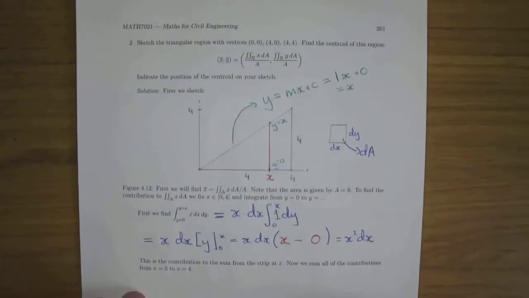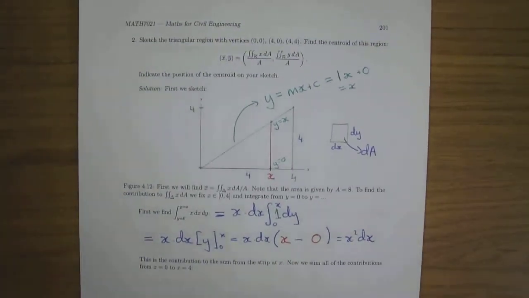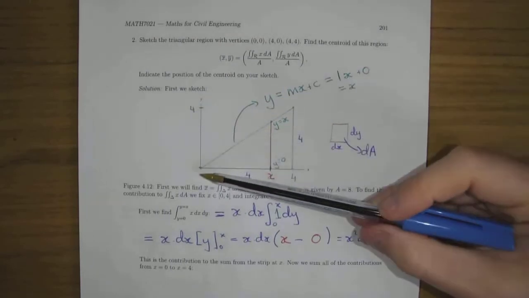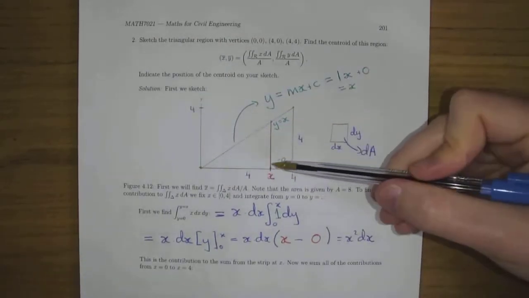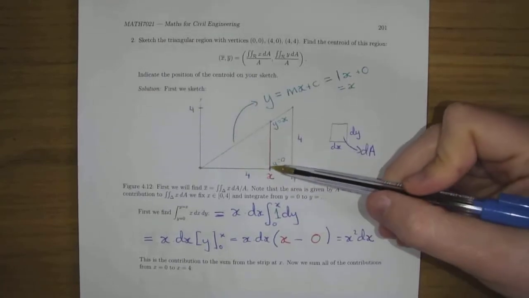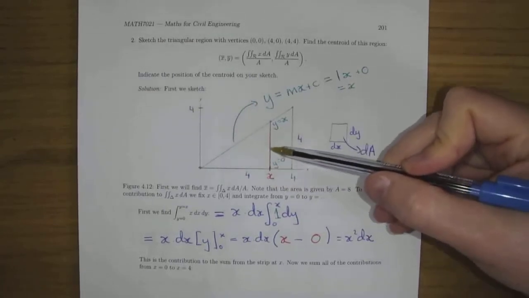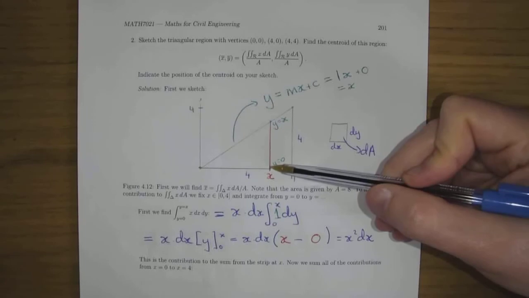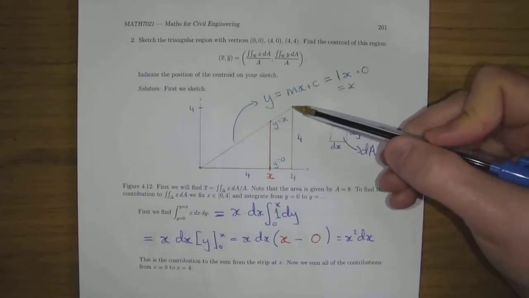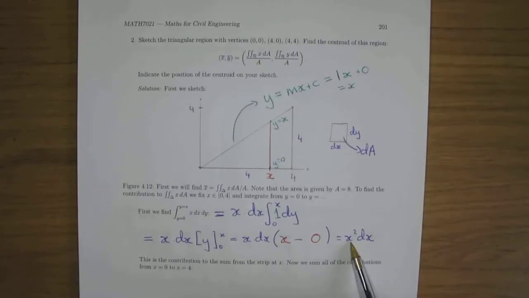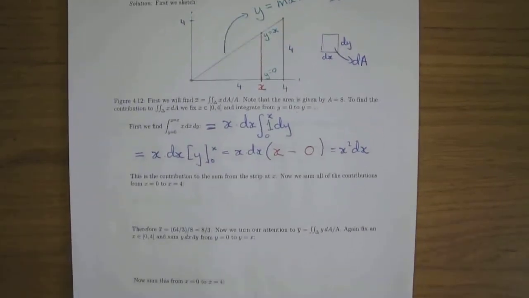Now we're adding up x times dx dy, and you can see that if x is 0, there's nothing to add up, and this would be 0. And if you're adding up the x coordinate by dx dy, the x is the same, but when you're adding up over a longer distance, it's going to be bigger, and that's the case here. As x gets bigger, x squared dx gets bigger. Okay, so this is the contribution to this big sum from the strip at x.